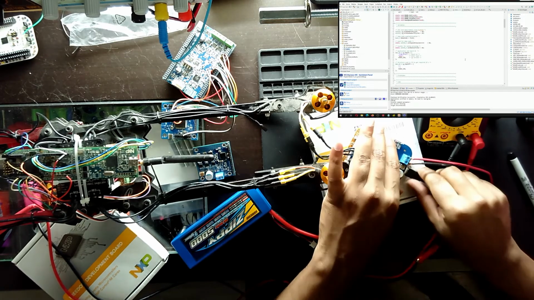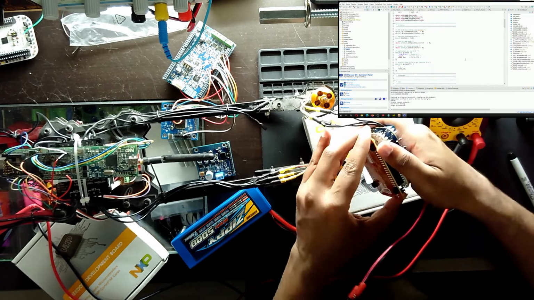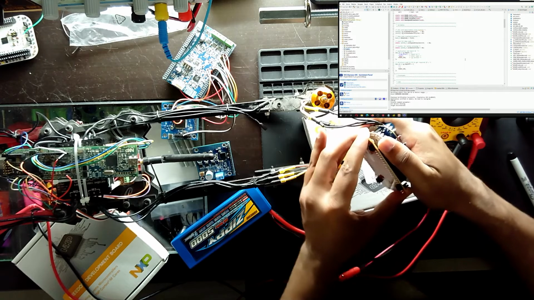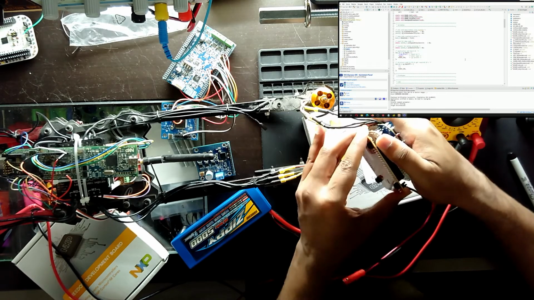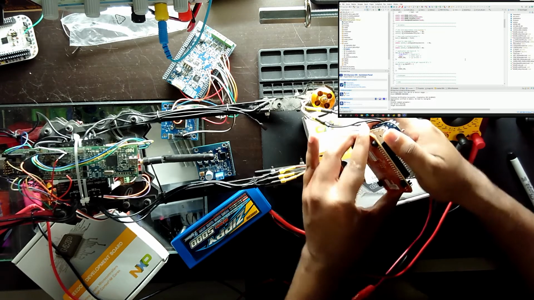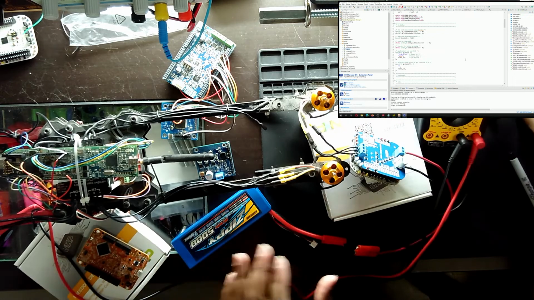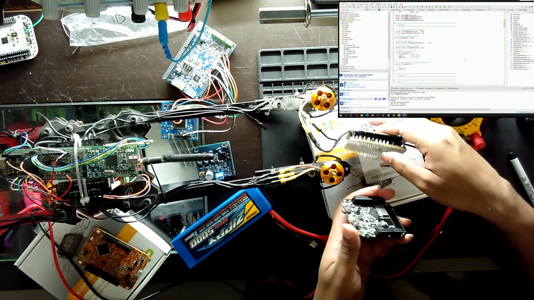To see if it worked with the KL25, what I'm going to do is disconnect this, and we're going to try it with the KL25 to show you that the KL25 was able to read information from here. So here I have the KL25.